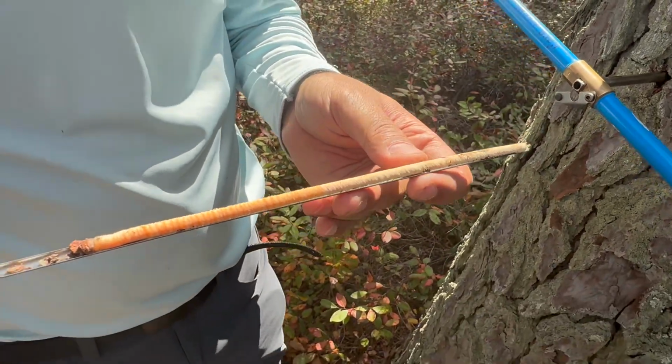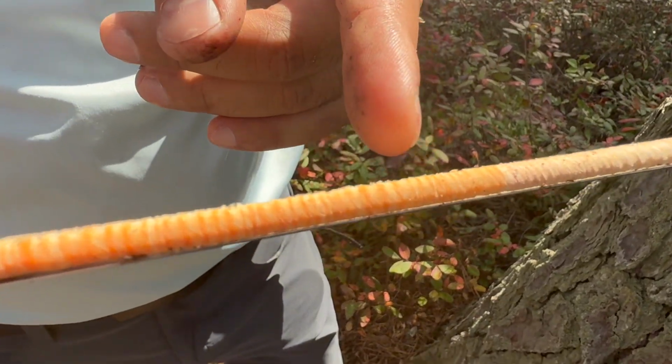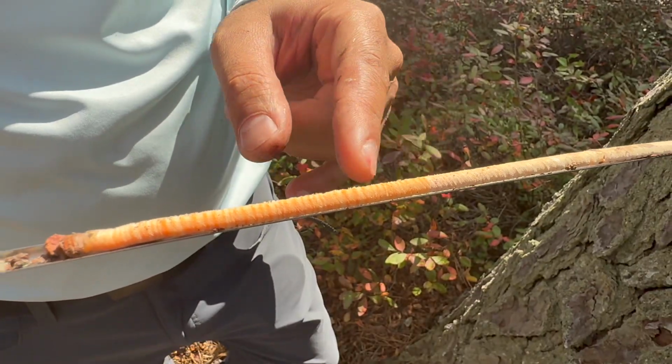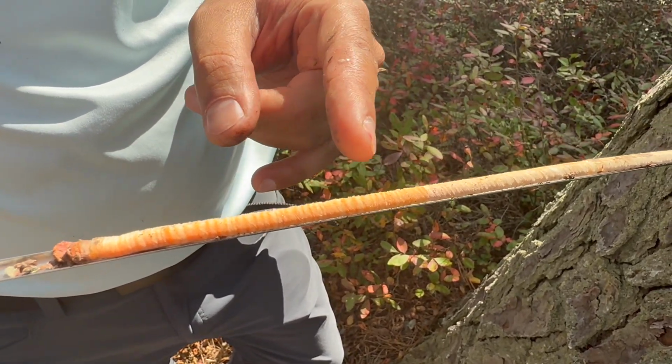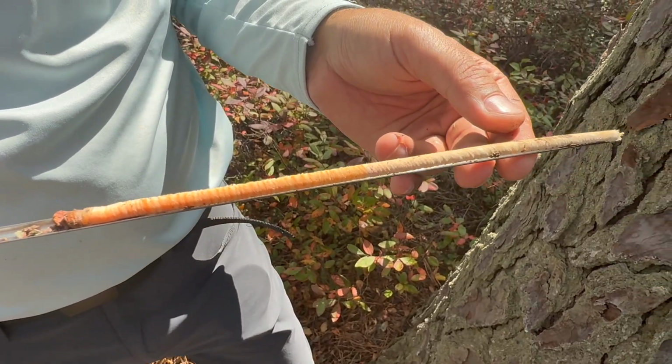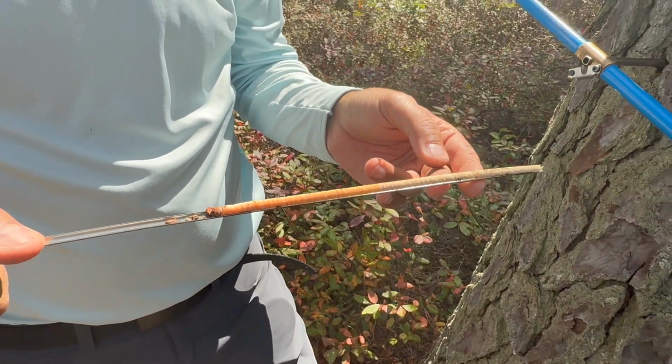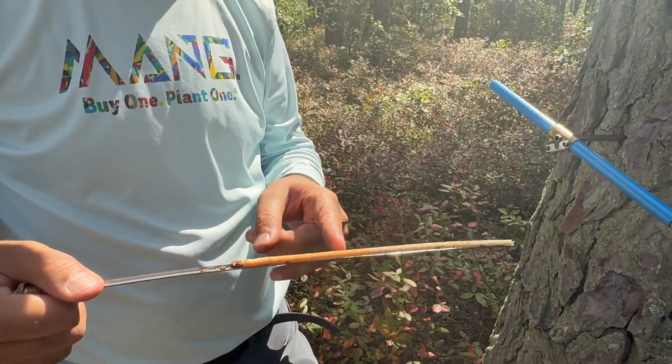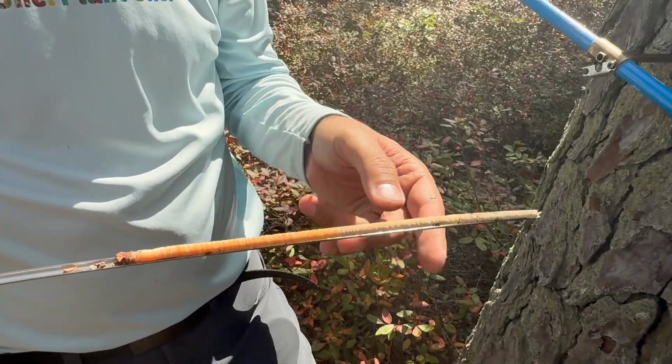There it is. You can see the bands on there separate the different years. The thicker years, right, will have thicker bands. And those can be indicators of the conditions of the environment of the tree. So great years for growth, lots of rain, those bands will be wider.